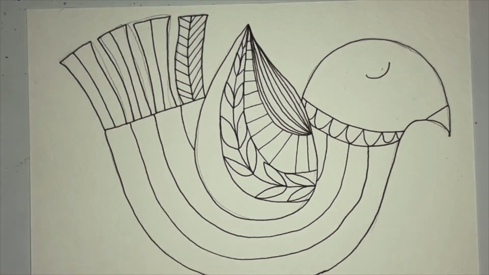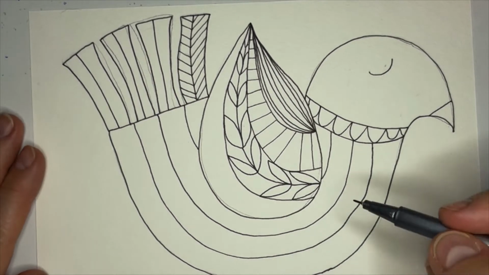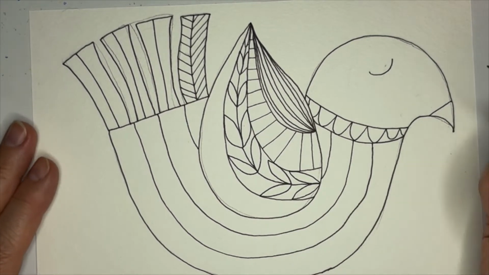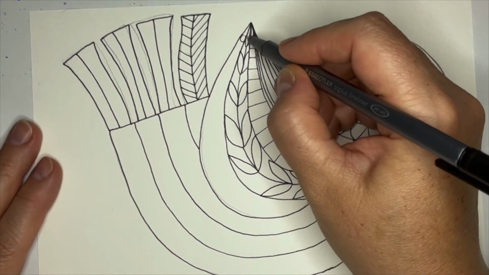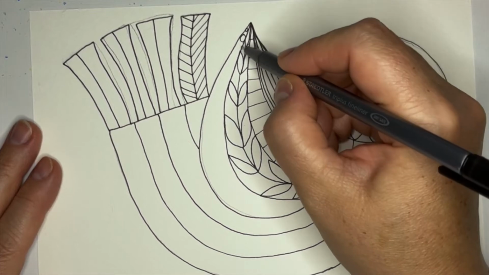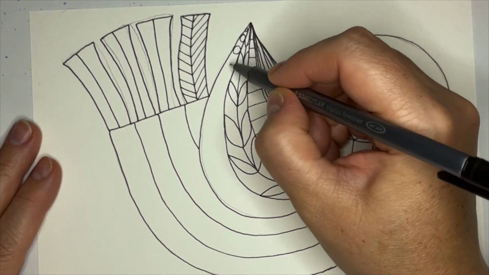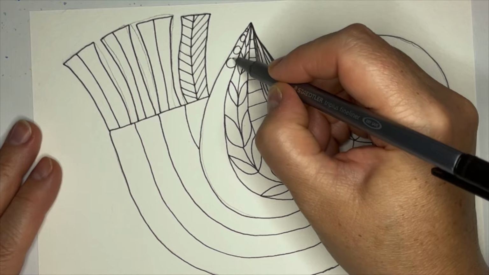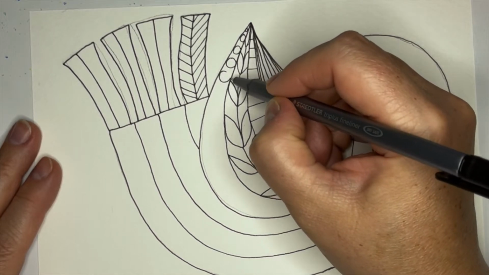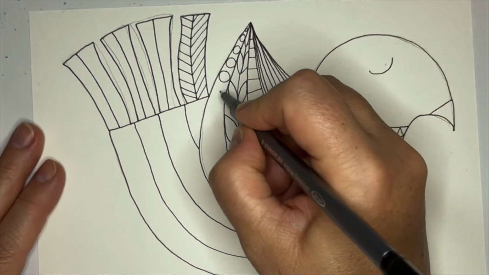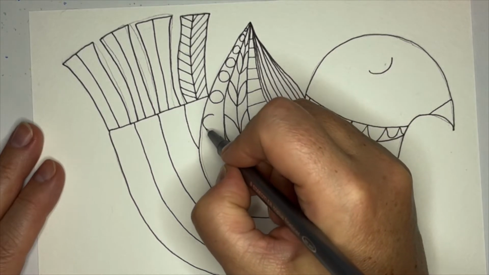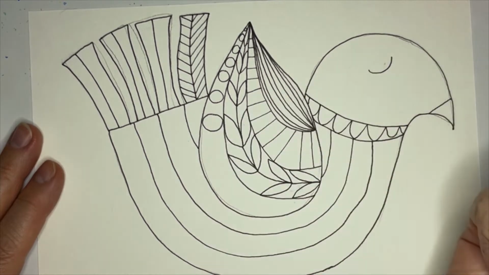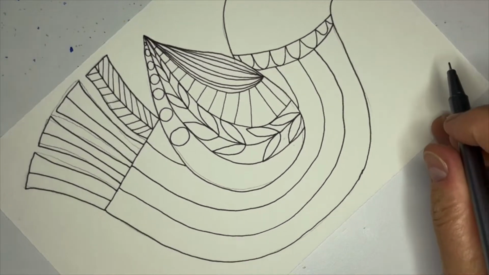And now on this one, we can do something that is side to side. We can do something diagonal. We could do something round. We have a lot of options. I think what I'm going to do is some circles. And we can connect these circles later if we decide to. But for now, they're just going to be circles in the space of this feather section.